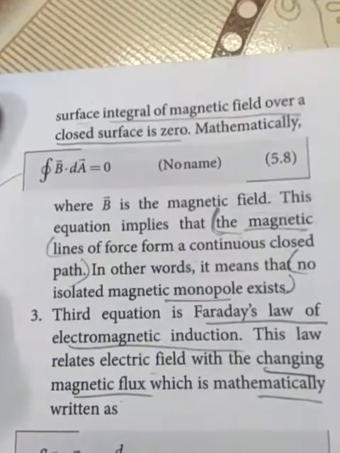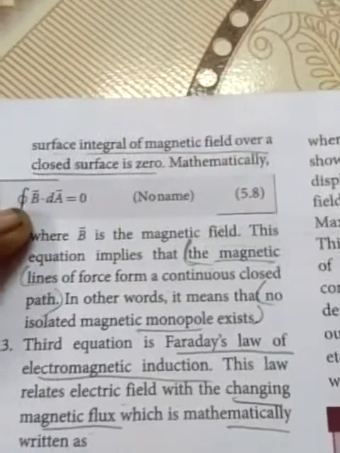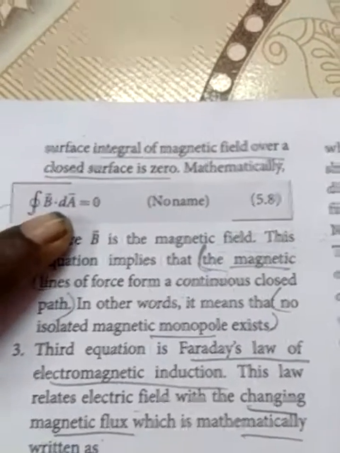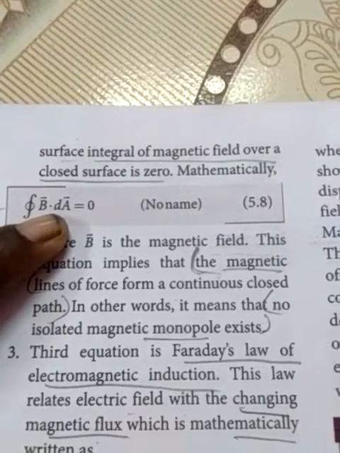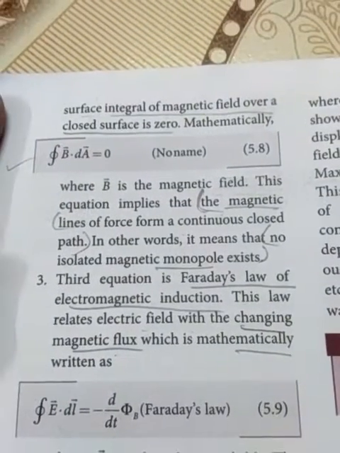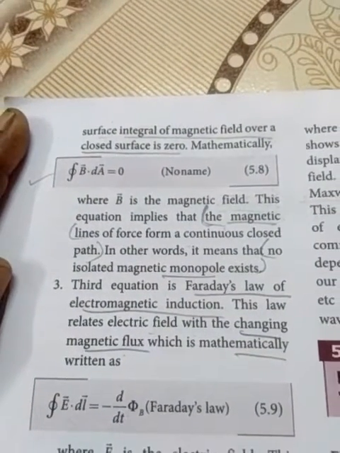So the closed surface integral is always 0. Already you know that the closed surface integral of B vector dot dA vector equals 0. So here the mu naught current term is always 0, and B vector is the magnetic field.